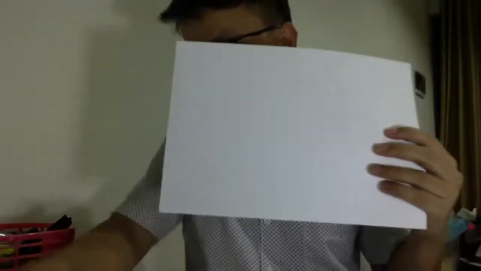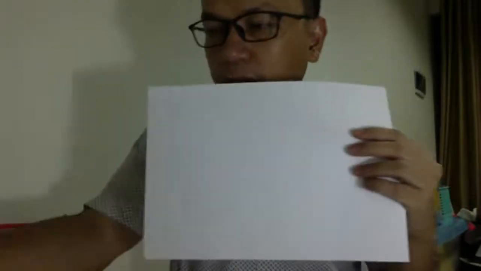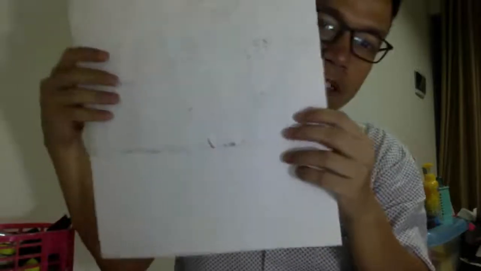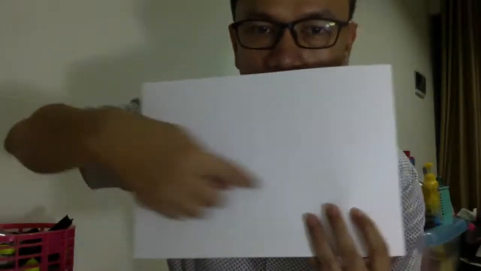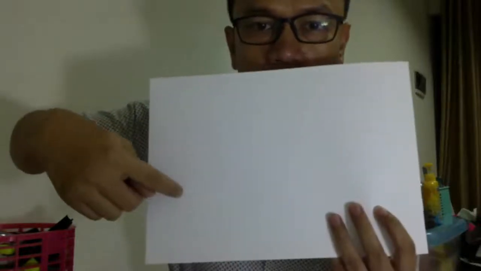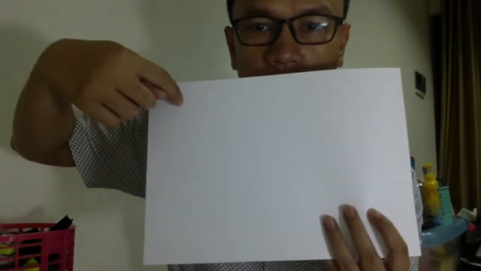I'm going to start to draw something. We're going to divide our paper into three spaces. We're going to make some layers. The first layer will be at the bottom like this. The second layer will be in the middle, and the third layer will be on the top.